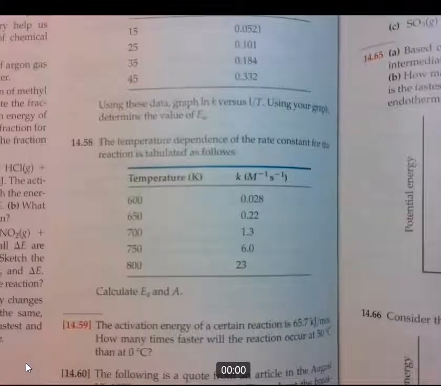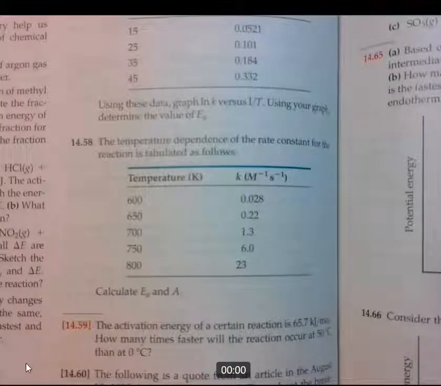All right, so the next problem is 14.58. The temperature dependence of the rate constant for the reaction is tabulated as follows, and it gives you a list of temperatures and a list of rate constants. It doesn't matter the order of the rate, but you can tell by looking at the rate constants that that would be a second order reaction. But that's not important, so it's just K is all that matters.